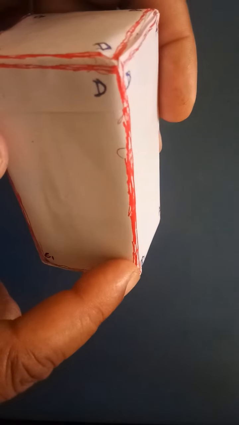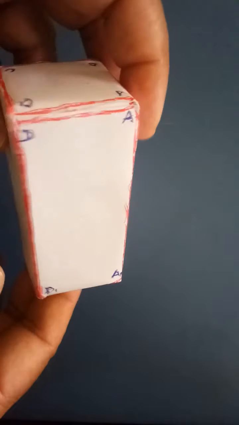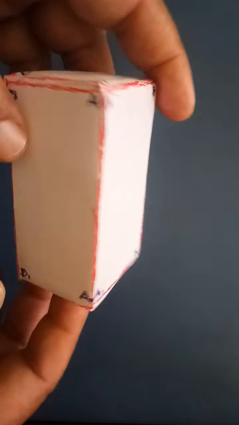This is called as the longer edge, that is the edge D1 D, C1 C, B1 B and A1 A. Okay, so they are called as the longer edges of the prism. Okay, so the prism has its base, rectangular faces and longer edges.